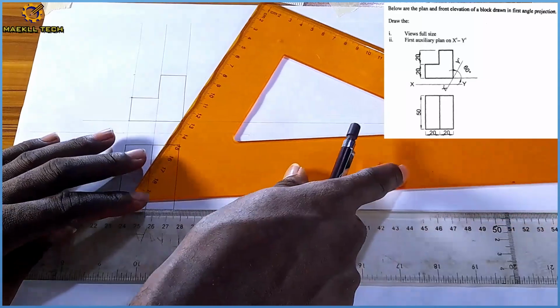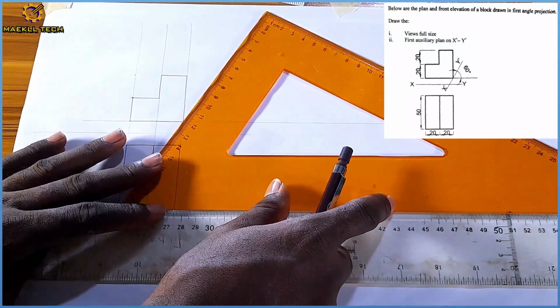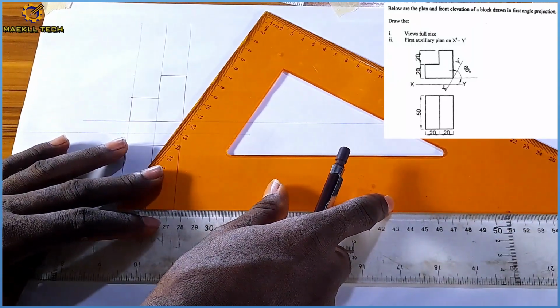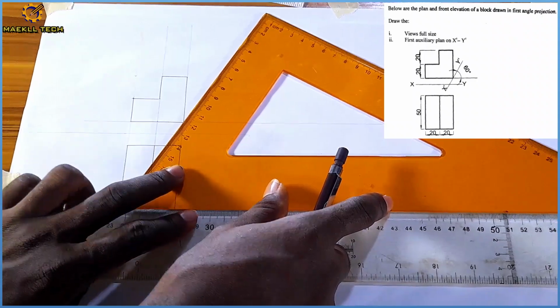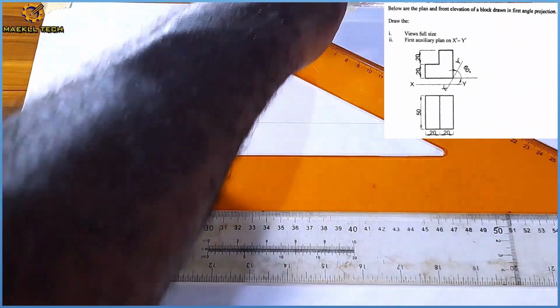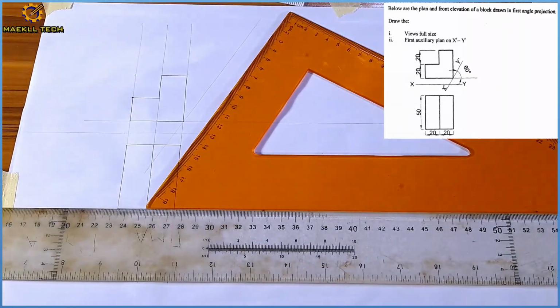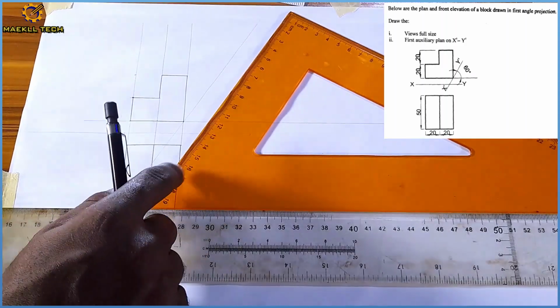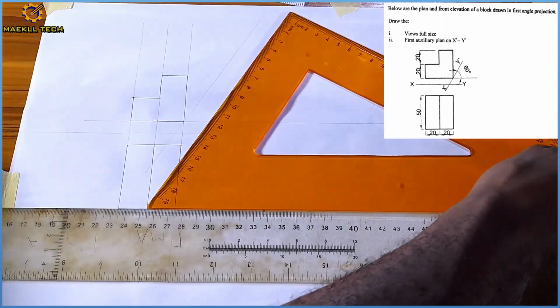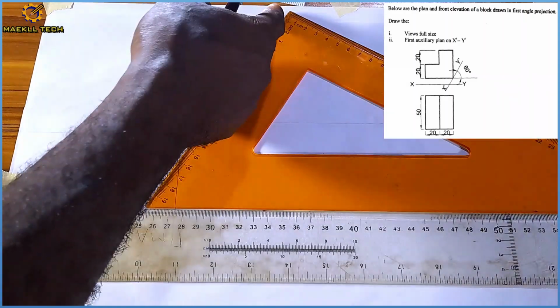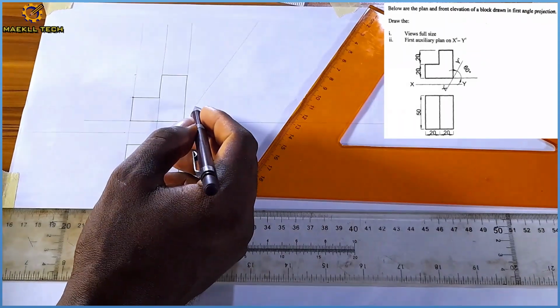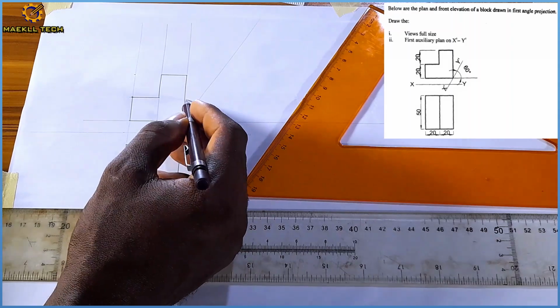So I'm drawing this faintly. It is making 60 degrees to the horizontal, that is 30 to the vertical. So I use my 30 by 60 degree set square. This area is 30 degrees, this area is 60 degrees. With 60 degrees, I produce this line. So the angle between here and here is 60, while here to here is 30.